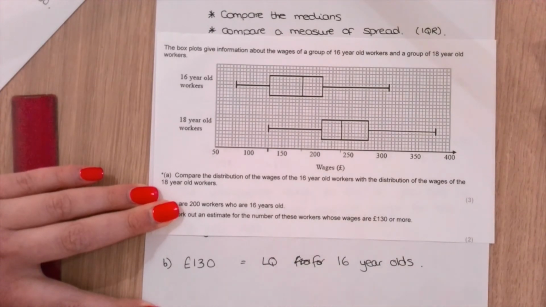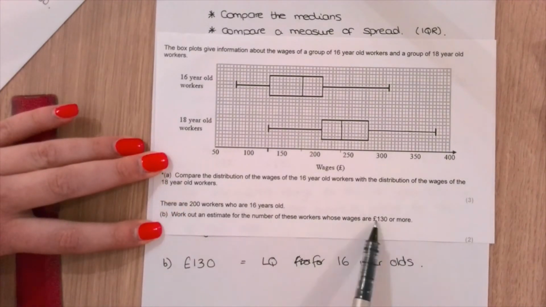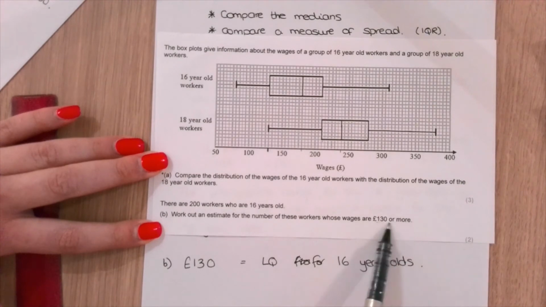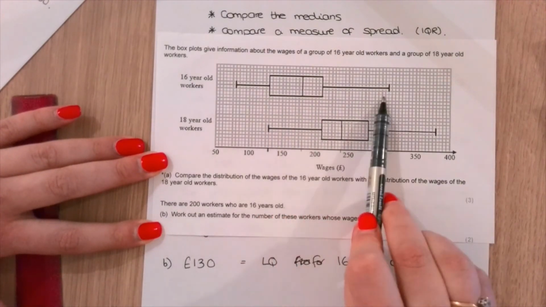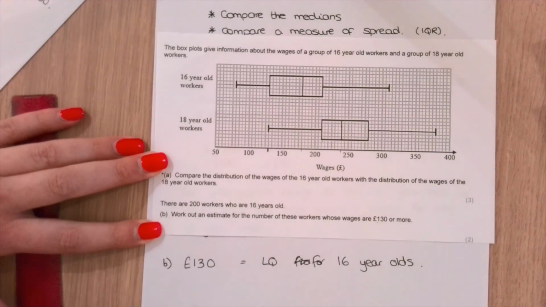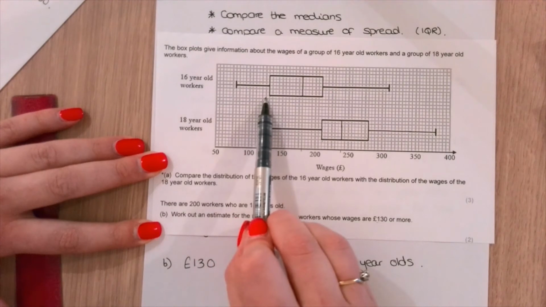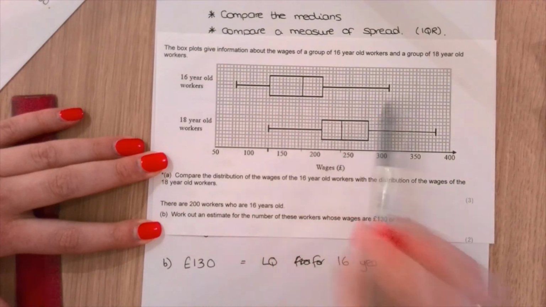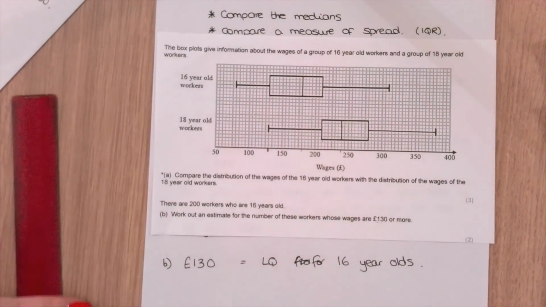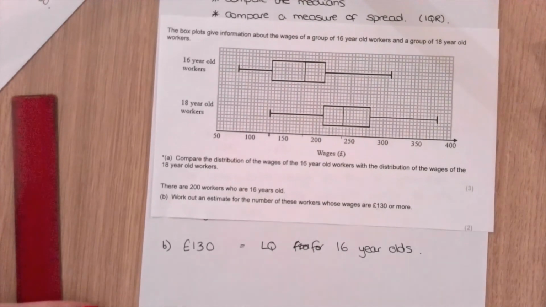So we know that those that have more than £130 must be 3/4 of the data, because this is the lower quartile, this is the first quarter, and then therefore the leftover must be the other 3/4.